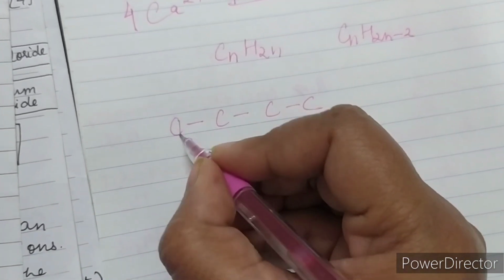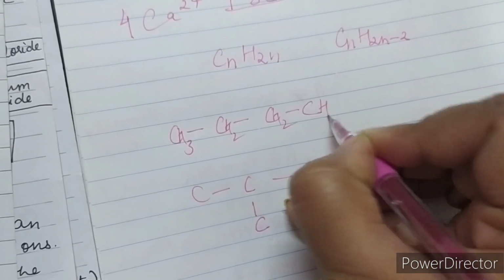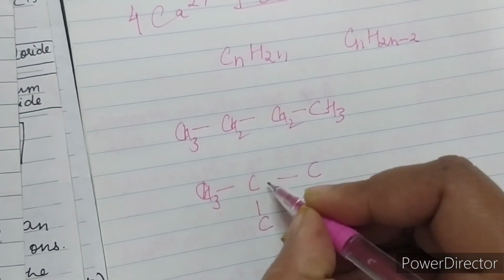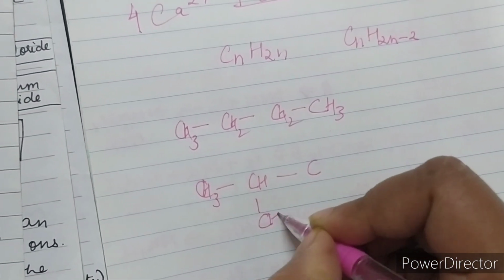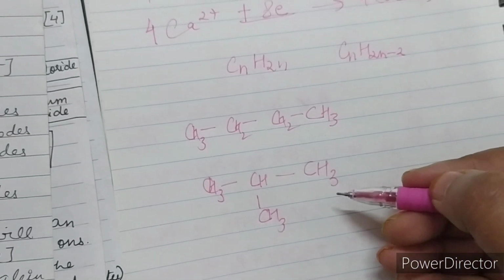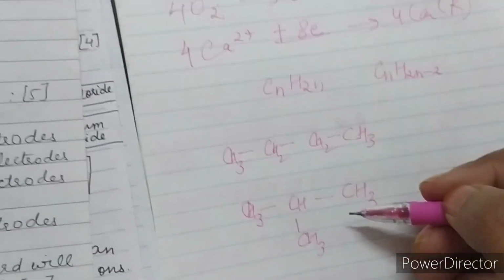Just balance it with hydrogen, H3, H2, H2, H3. This is one isomer, that is N-butane, and this is the second isomer, that is 2-methyl propane, or you can also say isobutane, which is the general name. These are the only 2 chain isomers formed from butane.